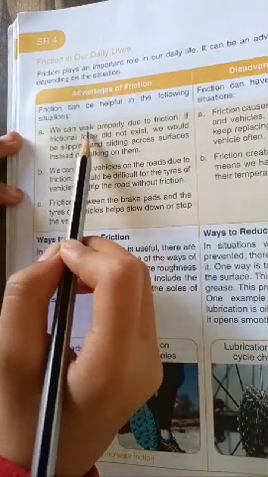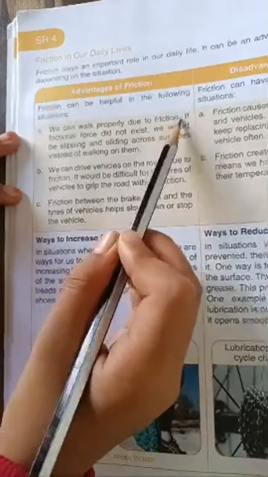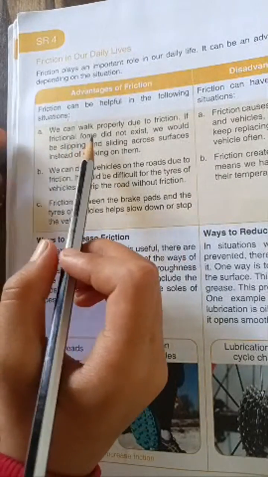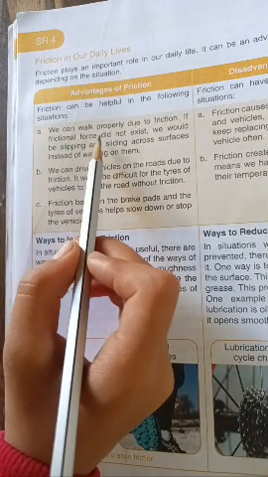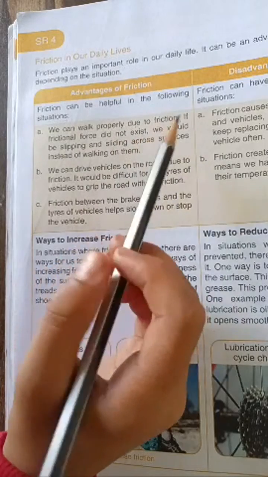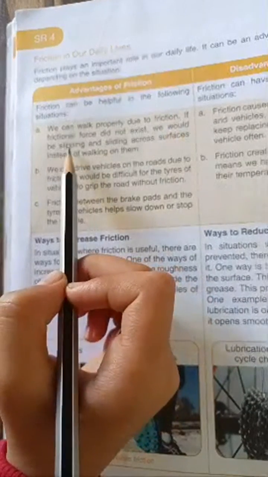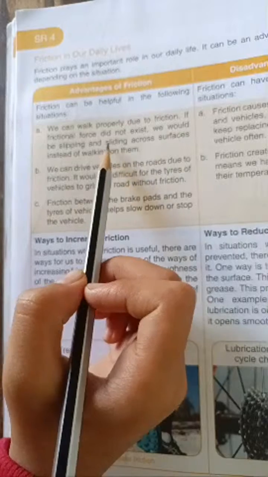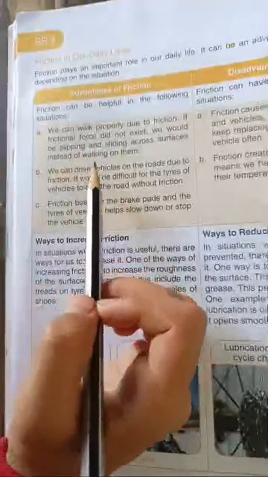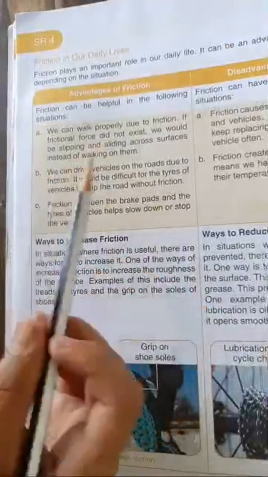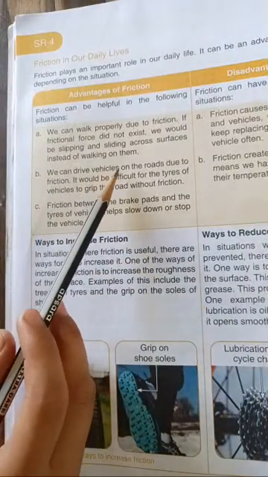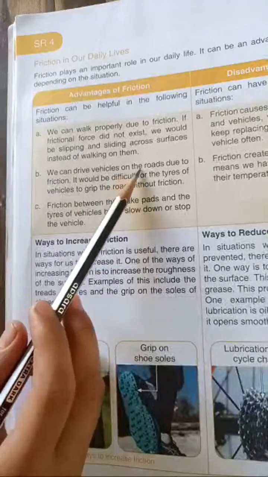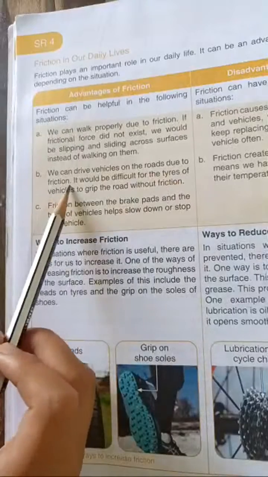We can walk properly due to friction. If frictional force did not exist, we would be slipping and sliding across surfaces when walking on them. We can drive vehicles on the roads due to friction.